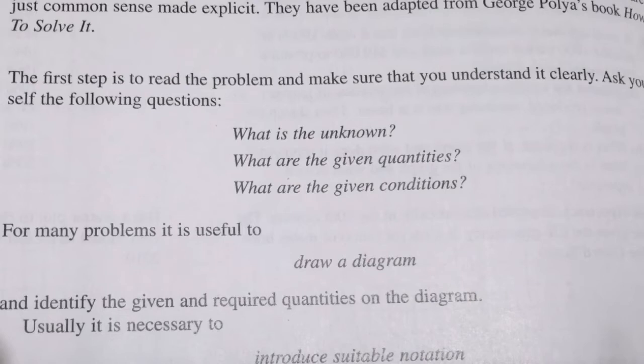The first step is to read the problem and make sure that you understand it clearly. Ask yourself the following questions. Number 1, what is unknown? Number 2, what are the given quantities? Number 3, what are the given conditions? For many problems, it is useful to draw a diagram and identify the given and required quantities on the diagram.